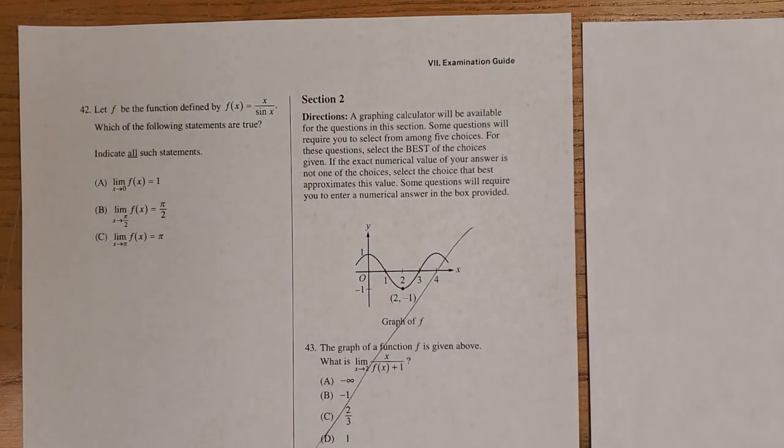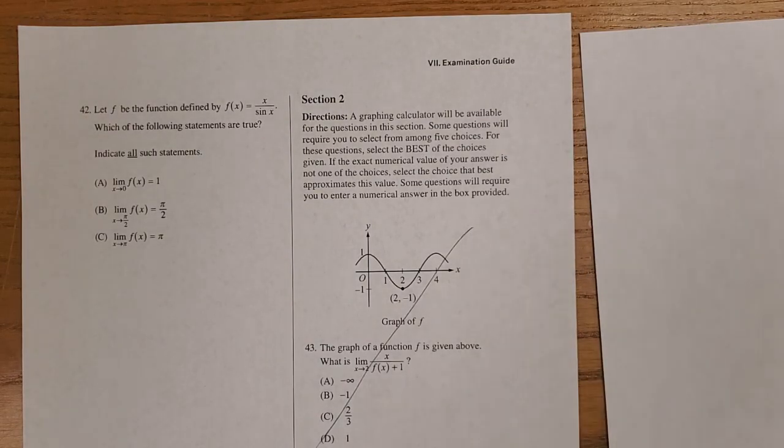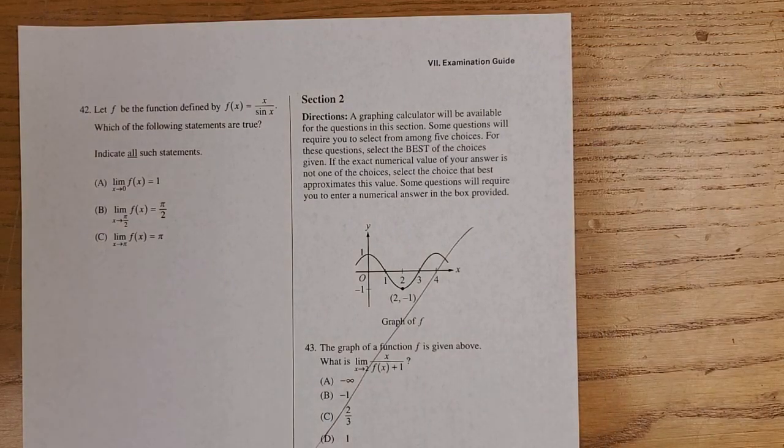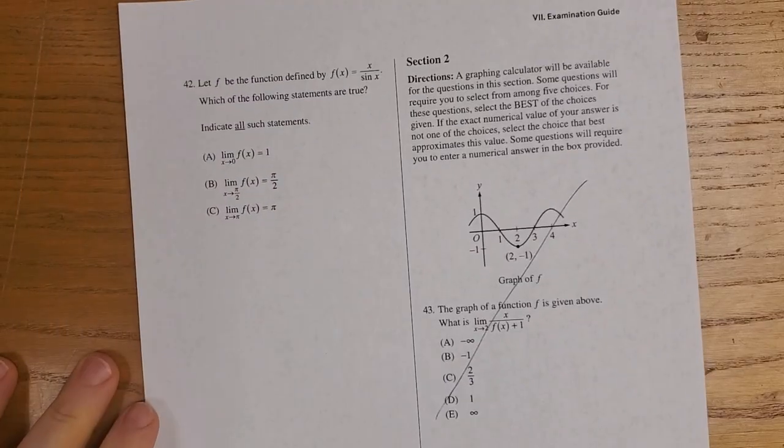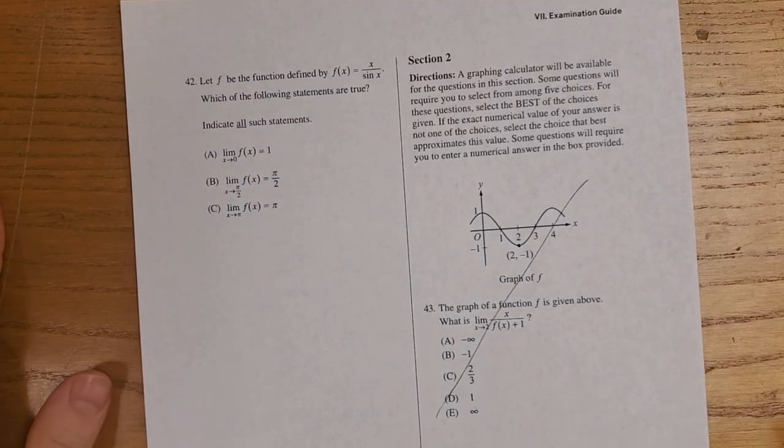Let f be the function, so our function is x over the sine of x. And which of the following statements are true? We only have 3 options instead of 5. Isn't that fun?